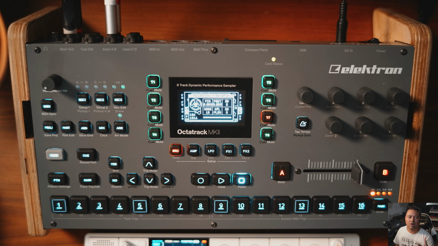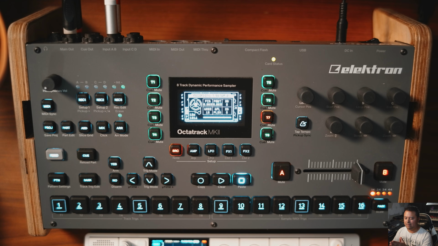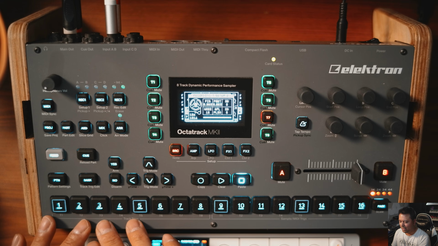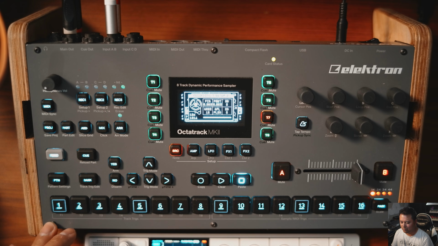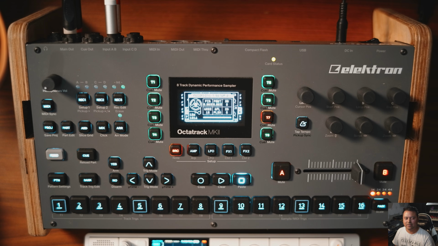QREC, that is quantize recording. I have it set to 16. That means that as soon as I arm the track for recording, within 16 steps of me pressing it, it's going to start recording. Basically, it's going to start recording on the next page. So normally I'll press arm around here and then it'll start recording by the time it loops around once. Not the pattern length, just to the next page. So 16 steps.